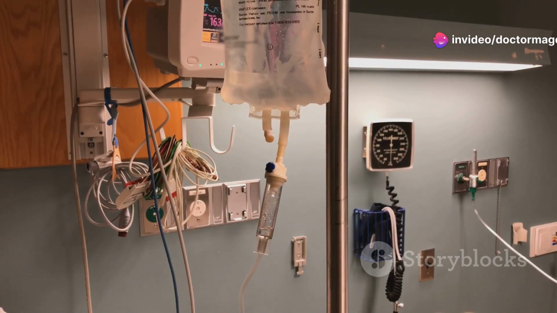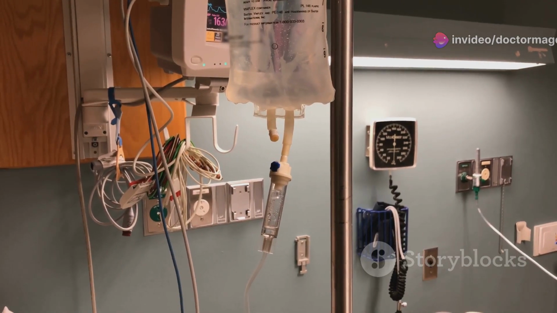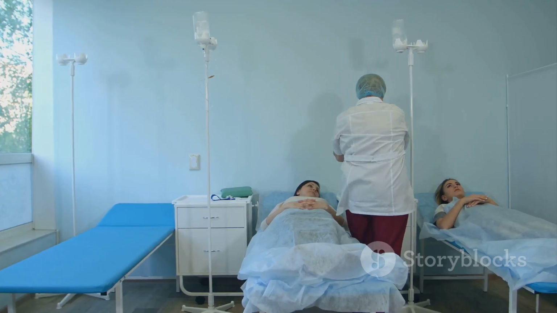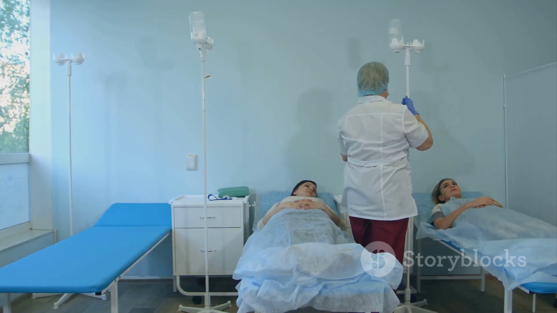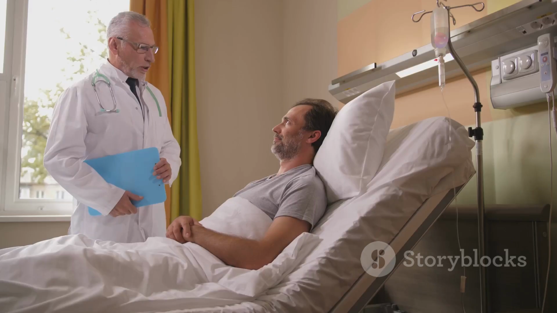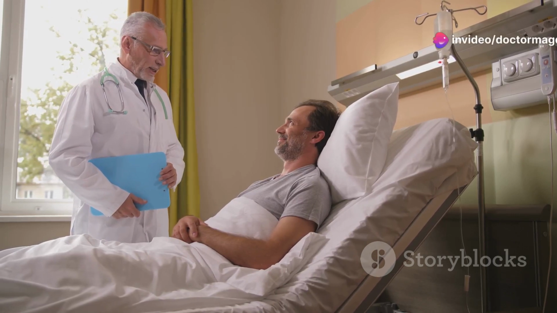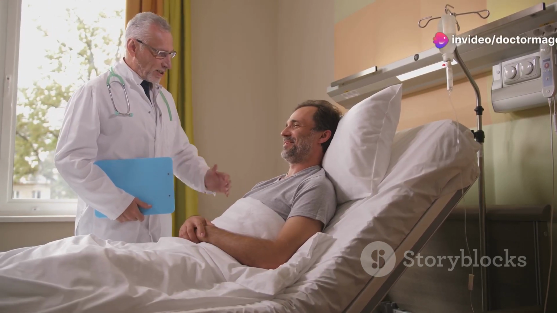For more severe infections, intravenous antibiotics might be necessary. This usually involves hospitalization so you can receive the antibiotics directly into your bloodstream. In addition to antibiotics, your doctor might recommend other measures to relieve symptoms and promote healing.